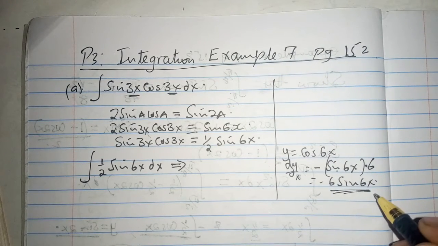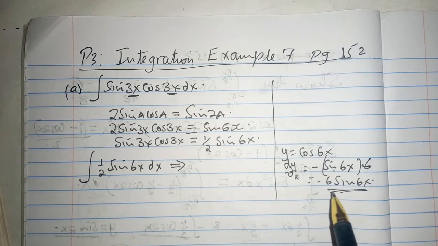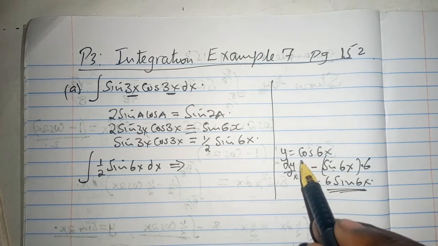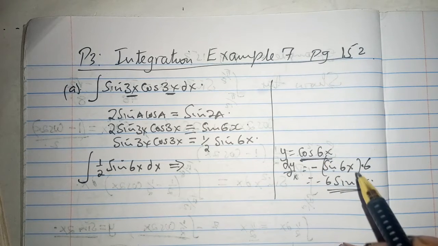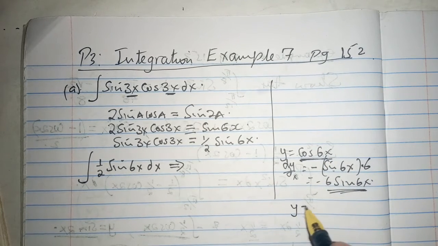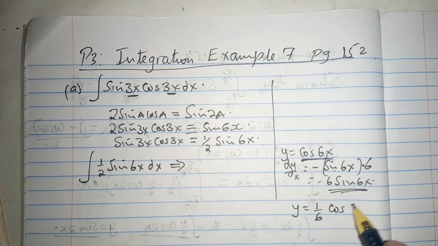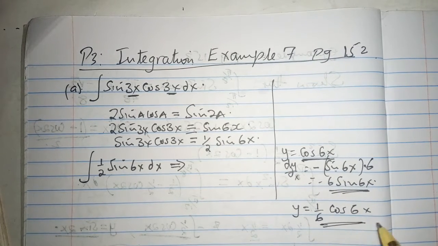So we have 6 times more than what we expected, so our y must have been a sixth of what we suspected.